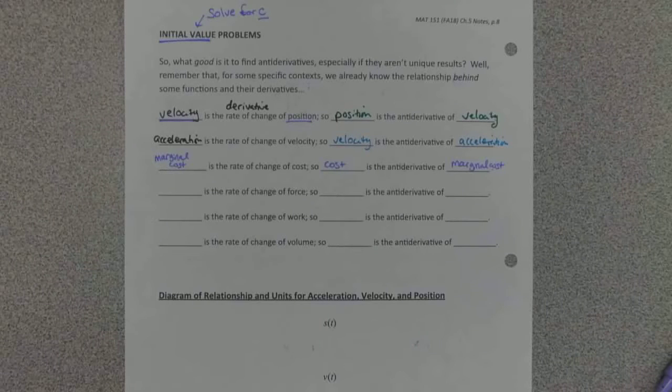I forgot. What's the derivative of force? Google did not understand me. No, Google. That was not useful.